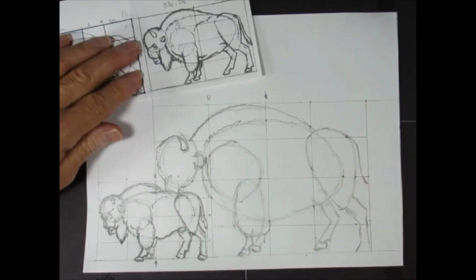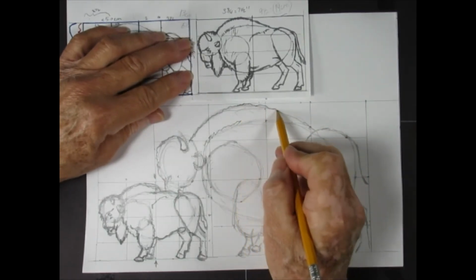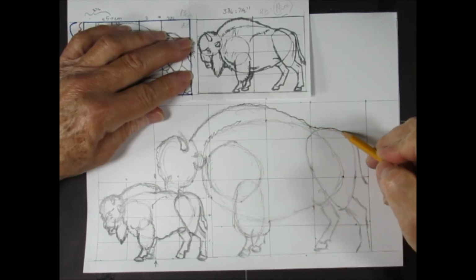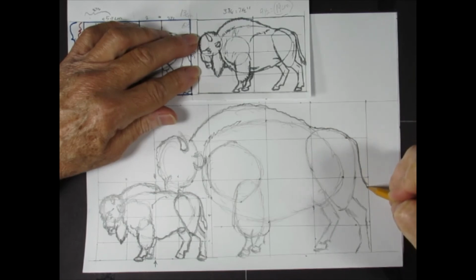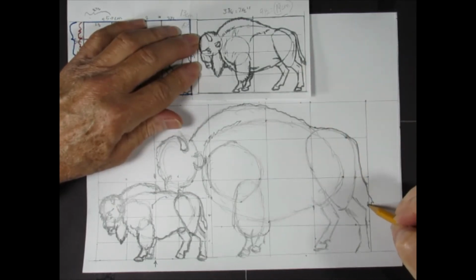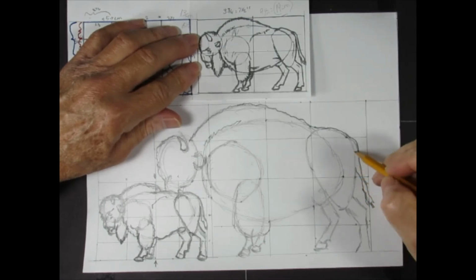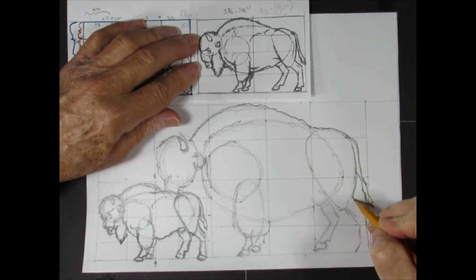Notice here, okay? So now let's go ahead and finish this one over here. Connect, bring it down, the tail, and notice that it's right hitting here, the little fuzzy stuff. And then you can make your own. It's your buffalo, bison.